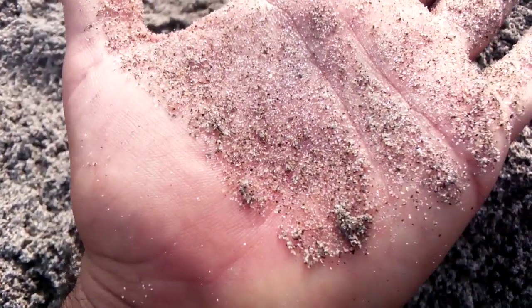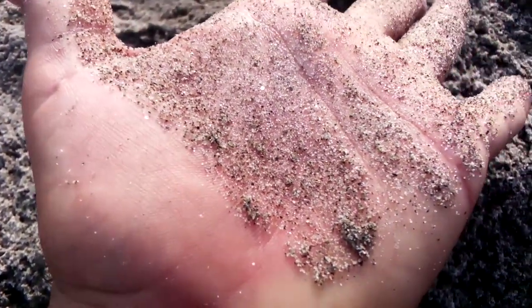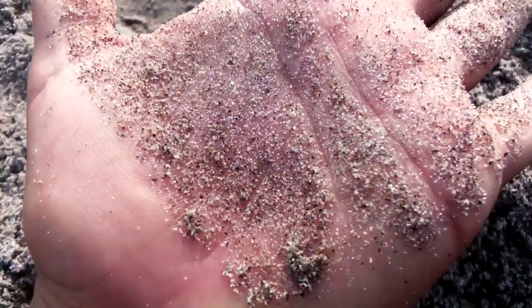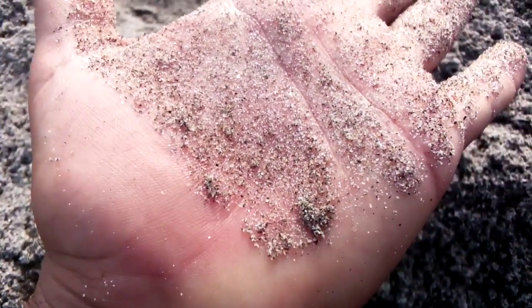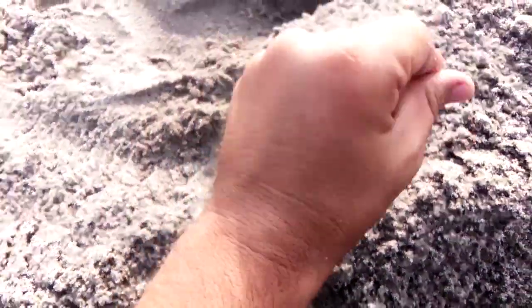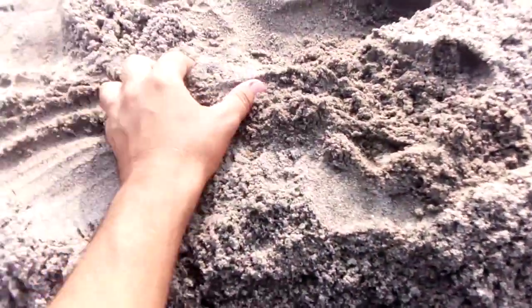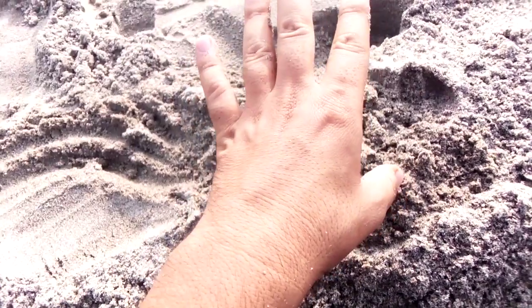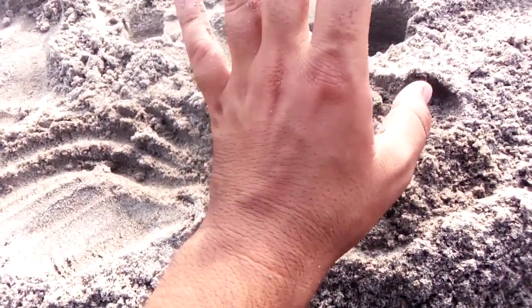If there are silt particles or anything else, debris, etc., then you must reject it. Here you can see that I have only the sand particles in my hand, and you must check how many fine particles you have on your hand. Can you see that? If there are a lot of fine particles, then be careful with that one.